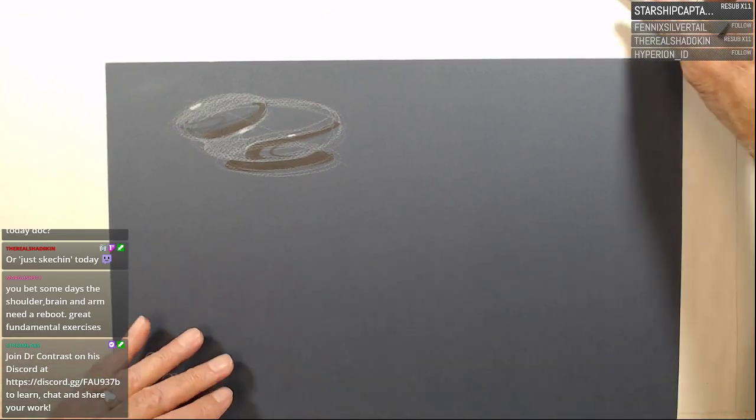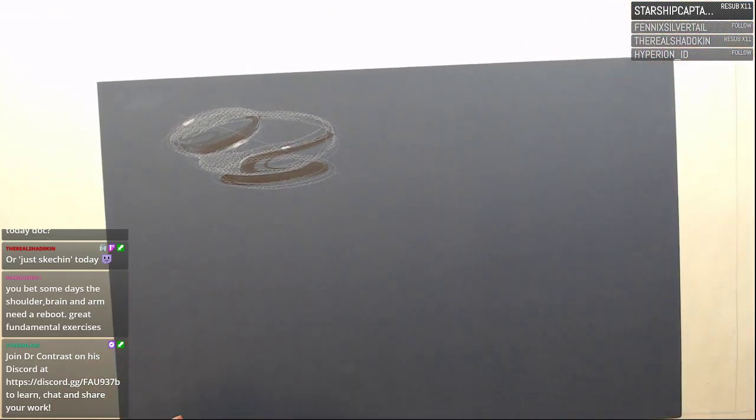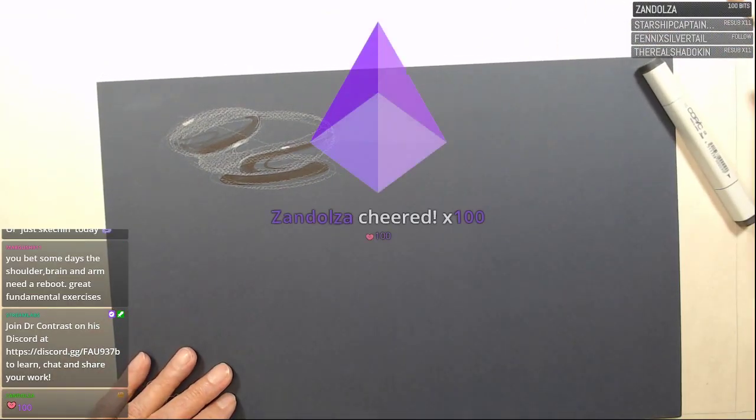Let's just go back in and do another couple little thumbnail studies here. Oops, let me get the right marker.